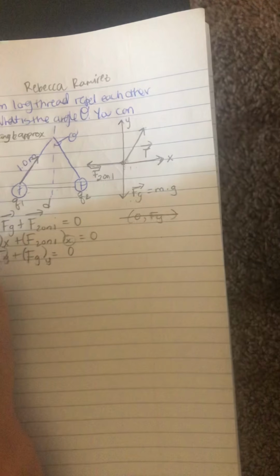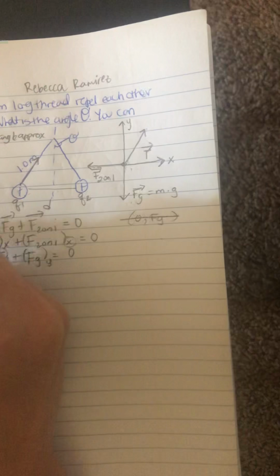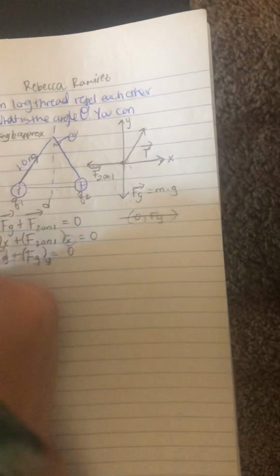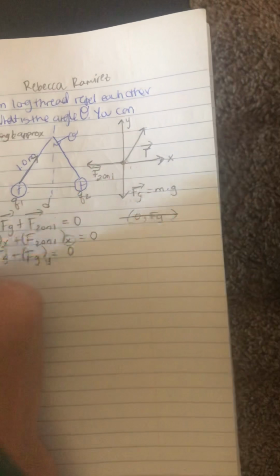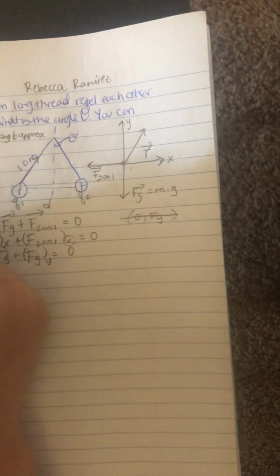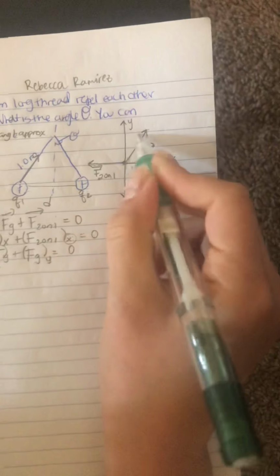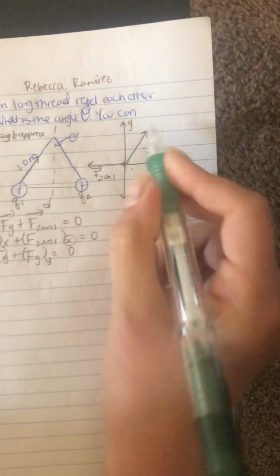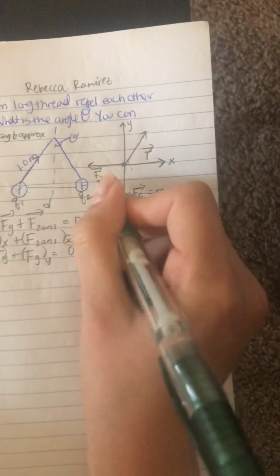Okay, and then we have our y, which goes off in, that's this side, it's our adjacent. So we're going to do adjacent over hypotenuse to get our y, because we can't use this side because we don't know it, so we'd have to do this in our known side. So it would be T cos theta, because cos is adjacent over hypotenuse, minus force of gravity, because it goes in the negative direction, our tension goes in the positive direction. So it's equal to 0. Okay.